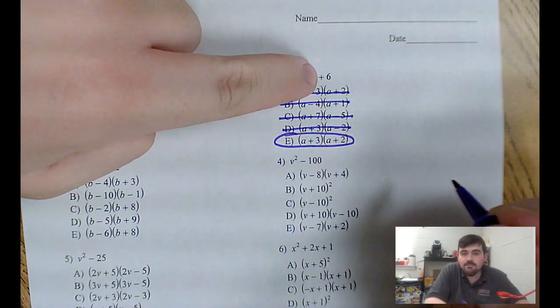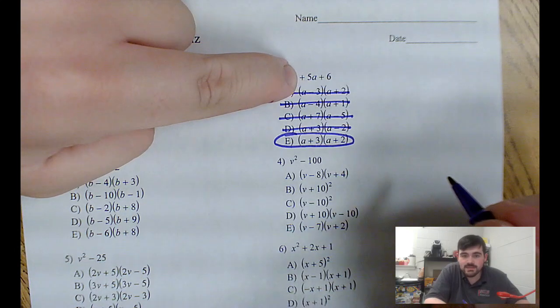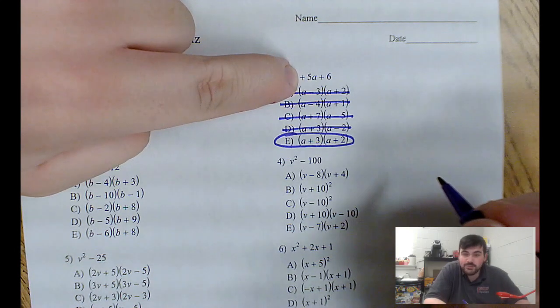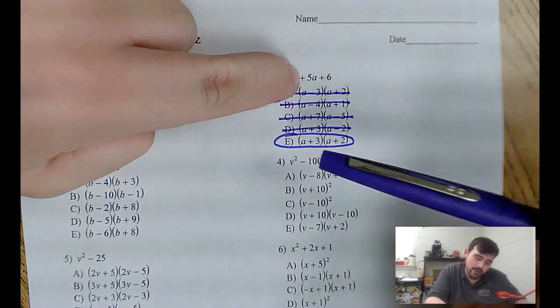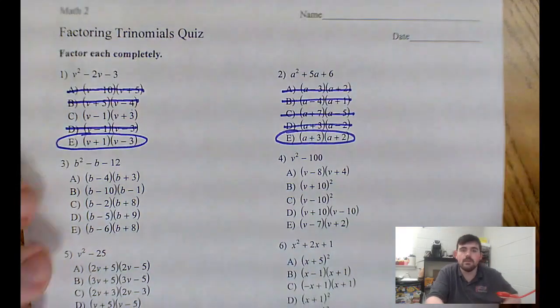Again, if they multiply to a positive 6 and add to a positive 5, then both factors are positive. E was the only option that had two positive factors. And it works. 3 plus 2 is 5. 3 times 2 is 6.